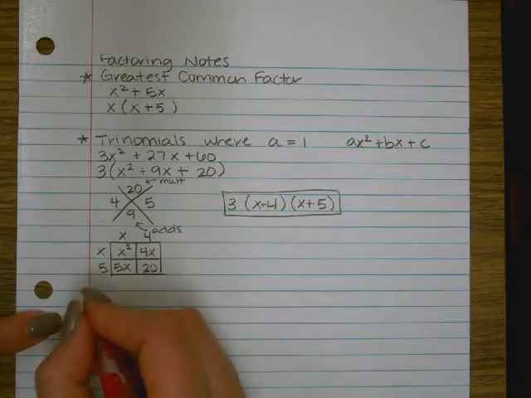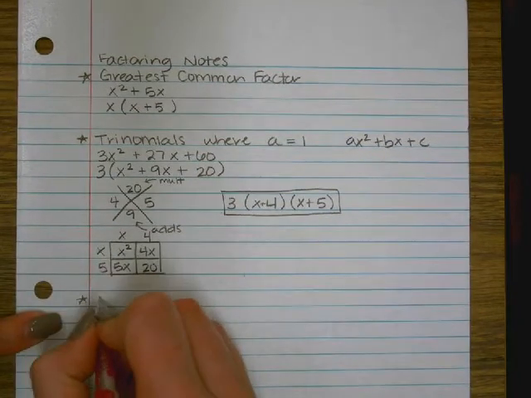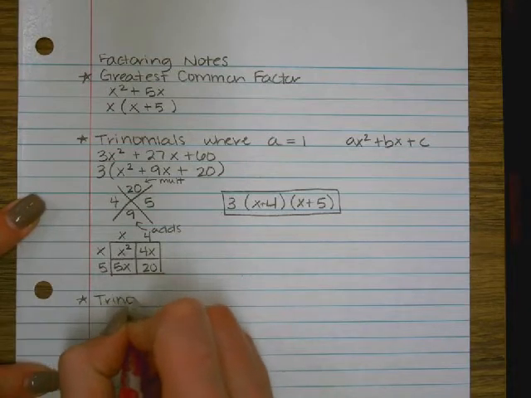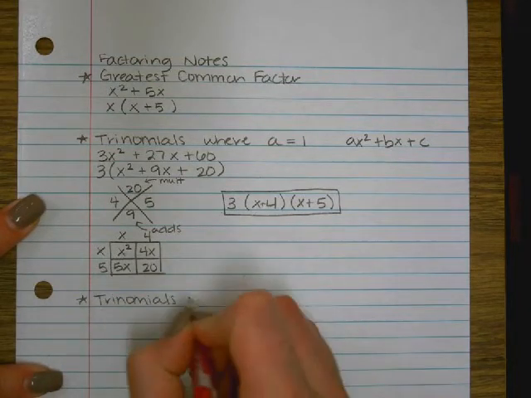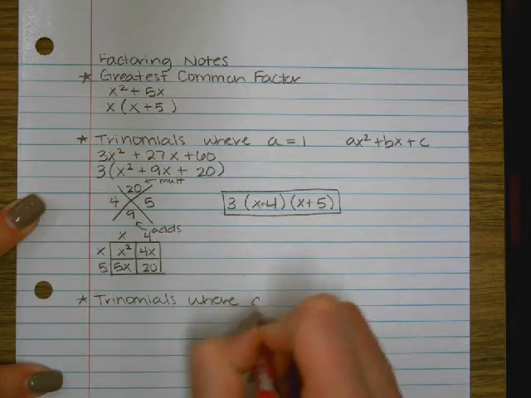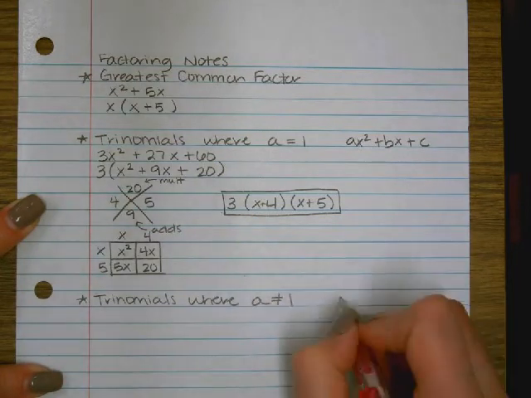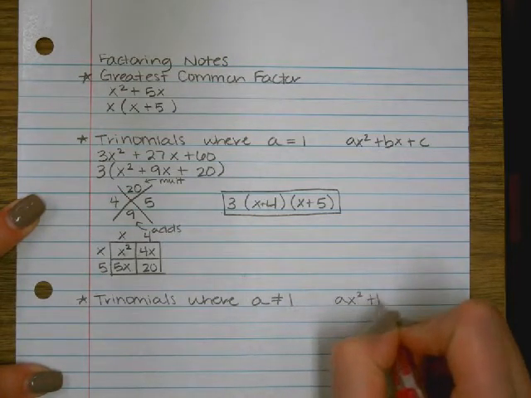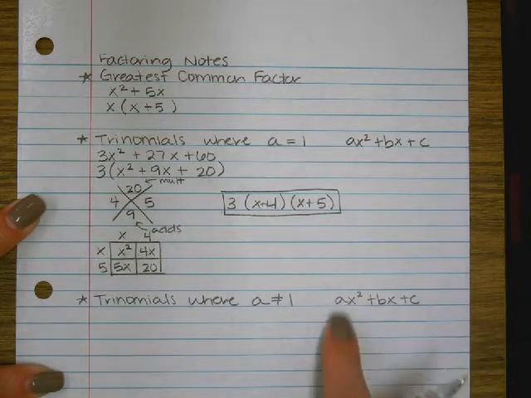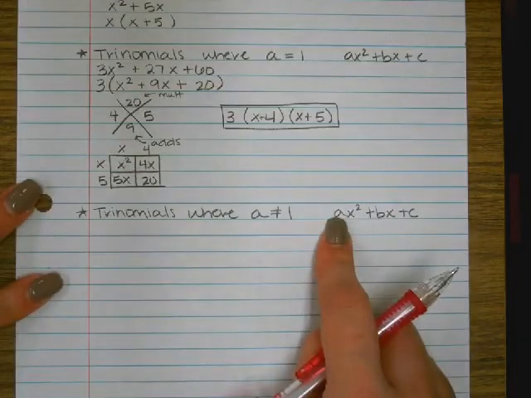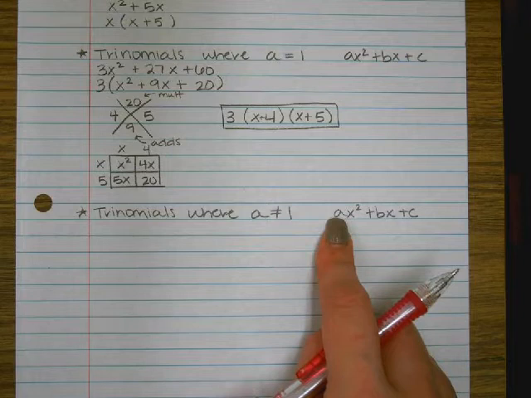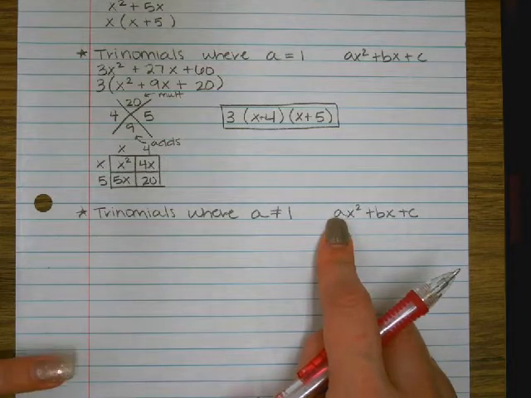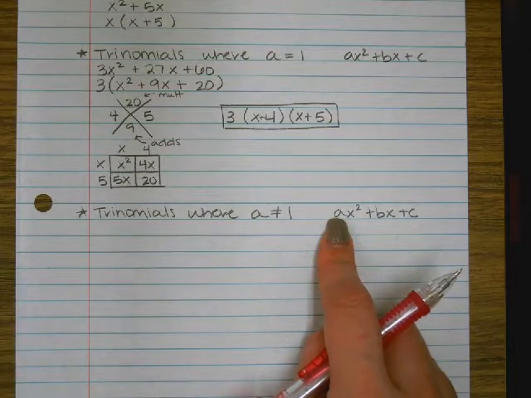We also have trinomials where a does not equal 1. So it's in the form ax squared plus bx plus c, but we actually have a number here, and it's not a number that could be taken out with the GCF. It's a number that even if you took out the GCF, there would still be something there.